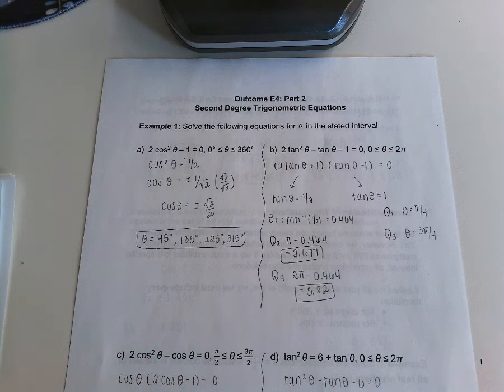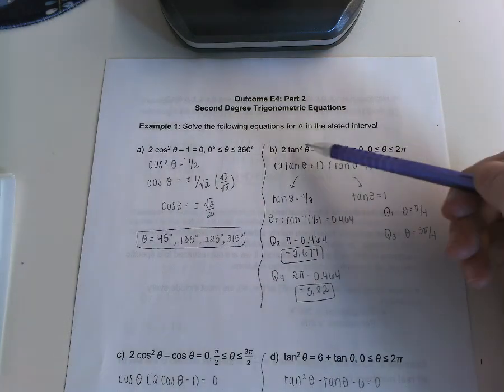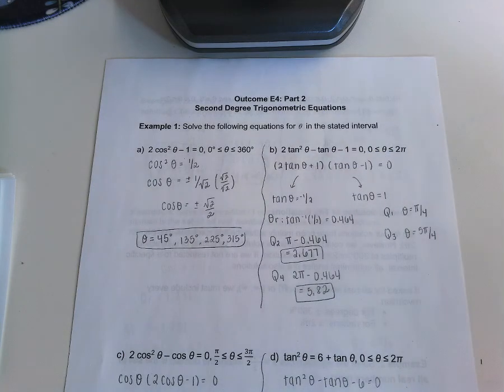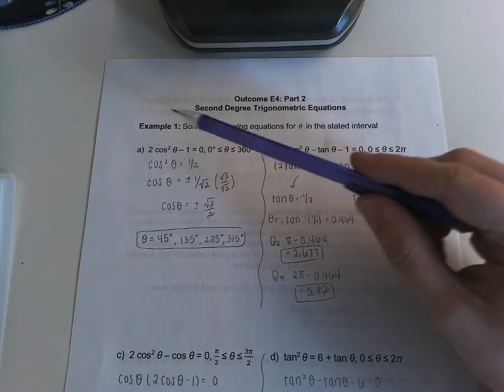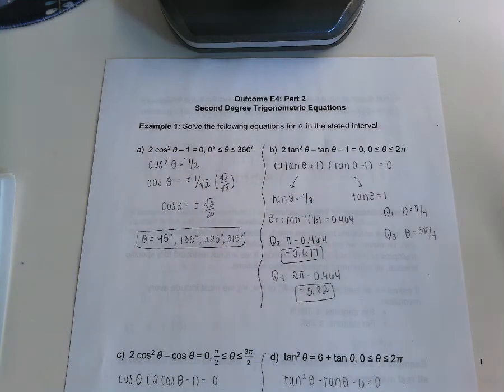In this lesson, we are going to look at second-degree trig equations, meaning that these are going to have a function that is squared. Now, the concept behind it is the same, in that you still want to isolate your trig functions, but in this case, there might be more than one. So you might have, like in this example, where you've got a tan squared and tan. Or in this example, you just have one trig function, but it's squared.